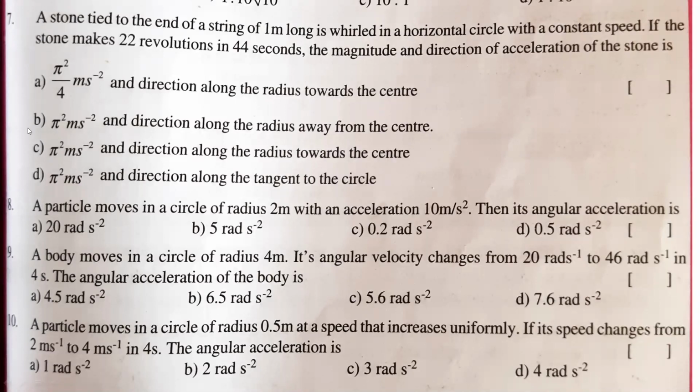Let us see, children, the problem is given. The problem is like this: a stone is tied to one end of a string of 1 meter long and is whirled in a horizontal circle with a constant speed. If the stone makes 22 revolutions in 44 seconds, then we need to find the magnitude of the acceleration.